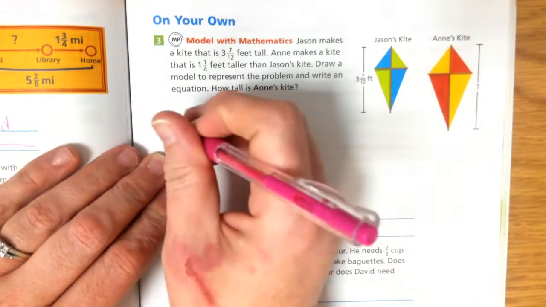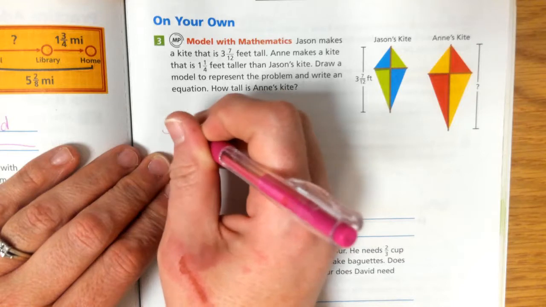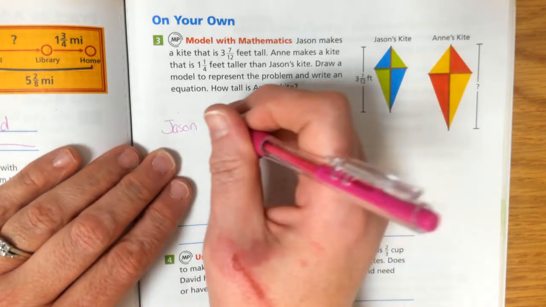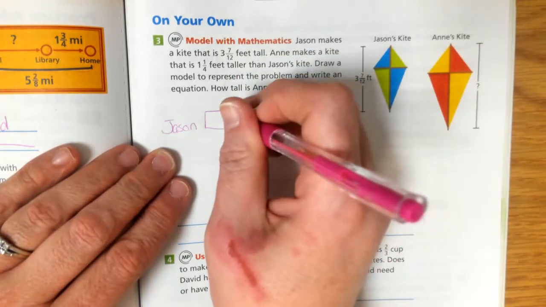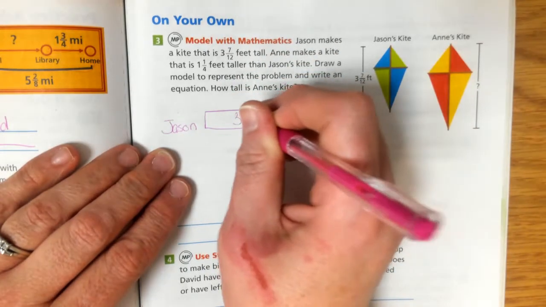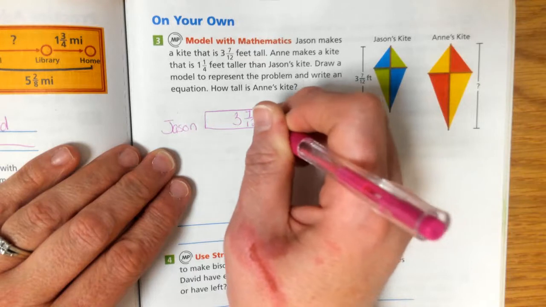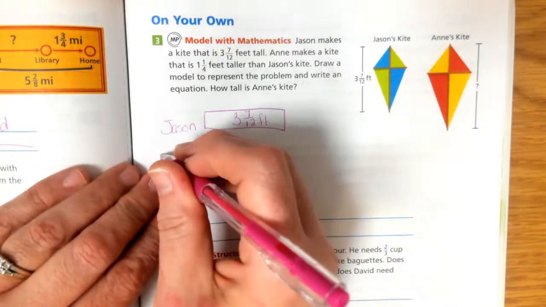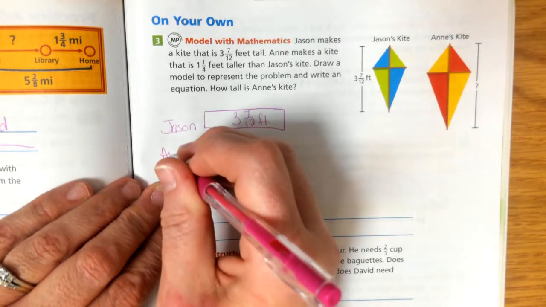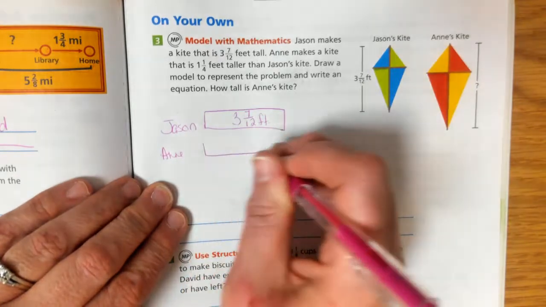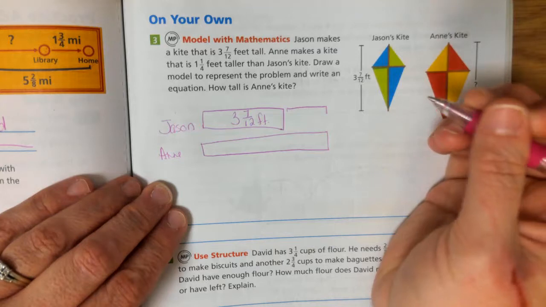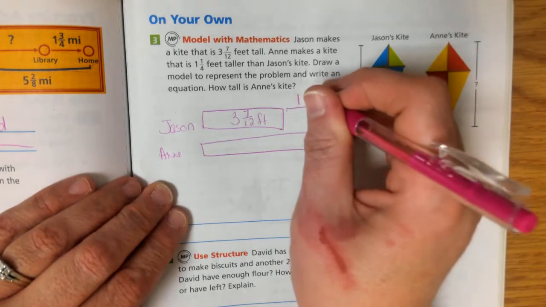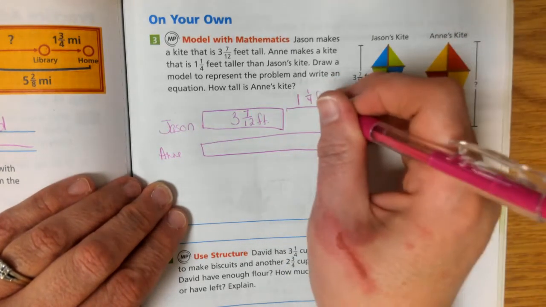We know that there's a difference. So if we have Jason's kite, we know that Jason's kite is 3 and 7 twelfths feet tall. We know that Anne's kite is longer than Jason's, and the difference is 1 and 1/4 feet.